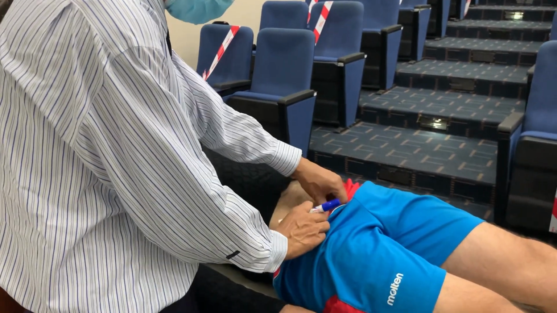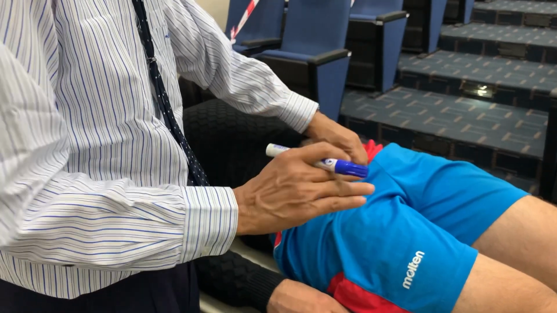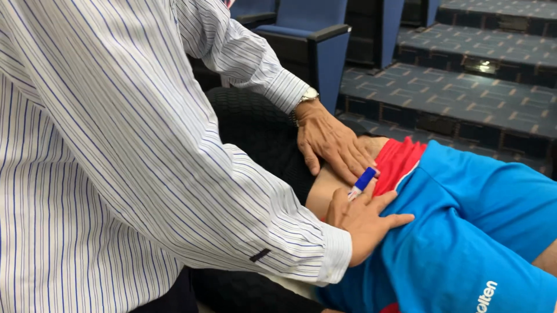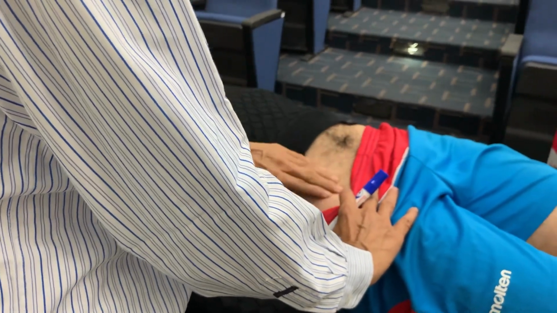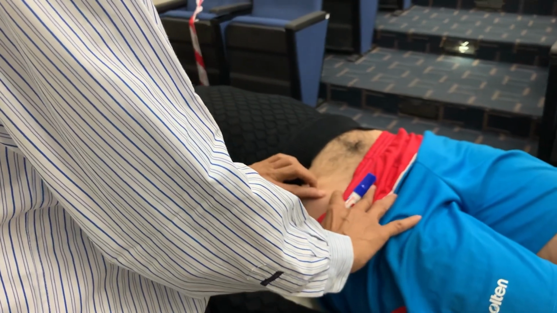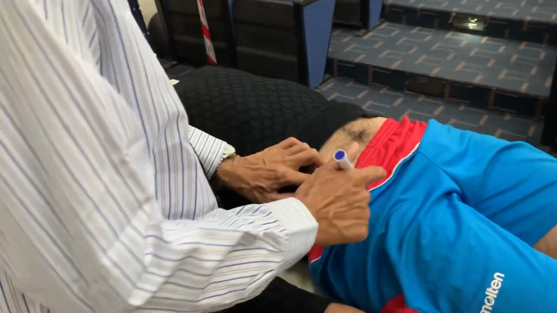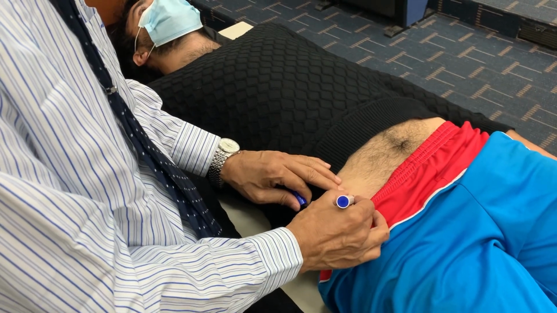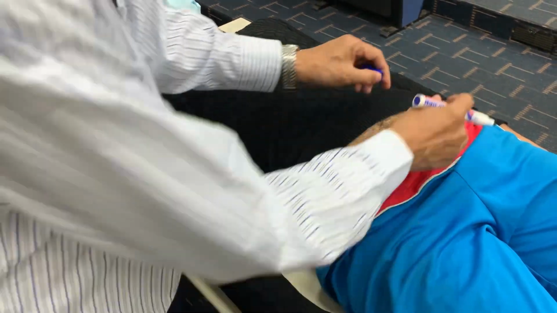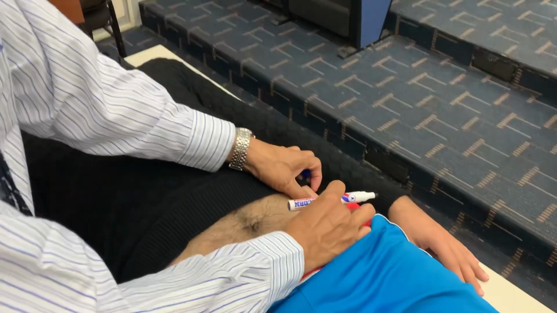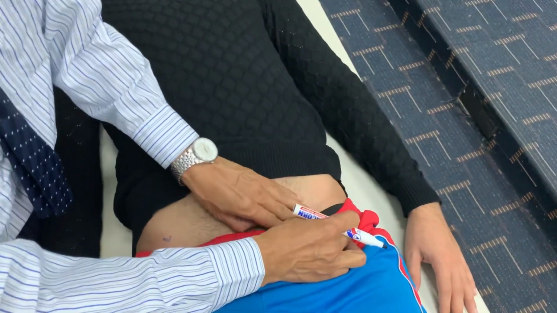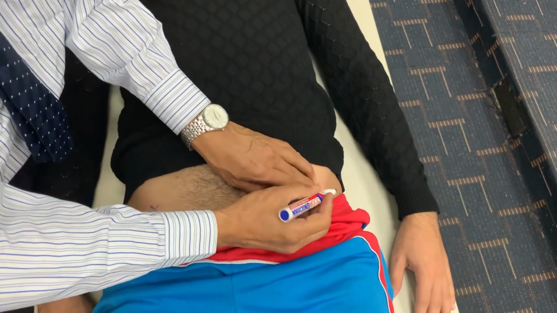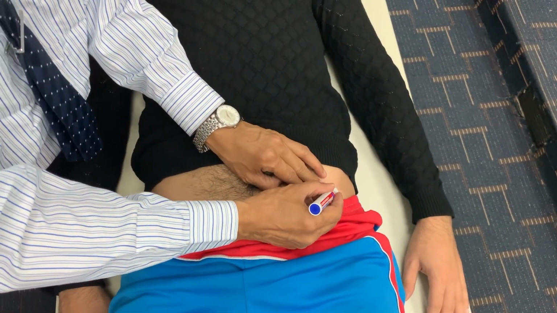How to identify the anterior superior spine: firstly, you have to palpate the inguinal ligament, then go up, and the first bony point is the anterior superior spine. The same on the opposite side: inguinal ligament, then you feel the first bony point. This is the anterior superior iliac spine.